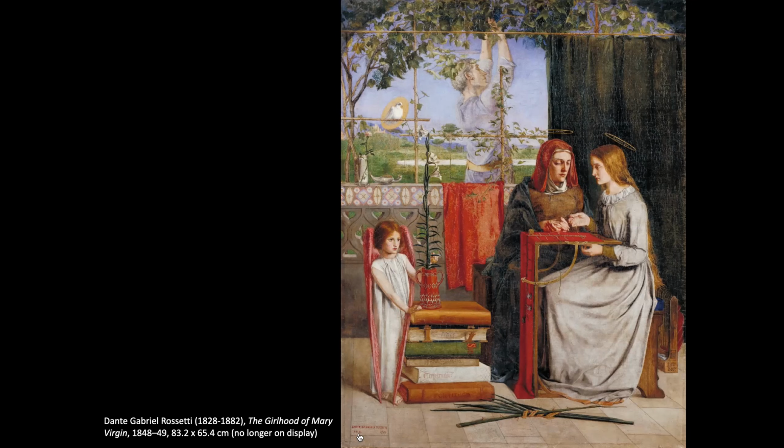It got some attention, quite positive in a way. It was bought for £80 by the Marchioness of Bath, the wife of the Marquis of Bath, and they were friends of the Rossetti family. The Rossetti family was quite well connected because his father was a professor at King's.